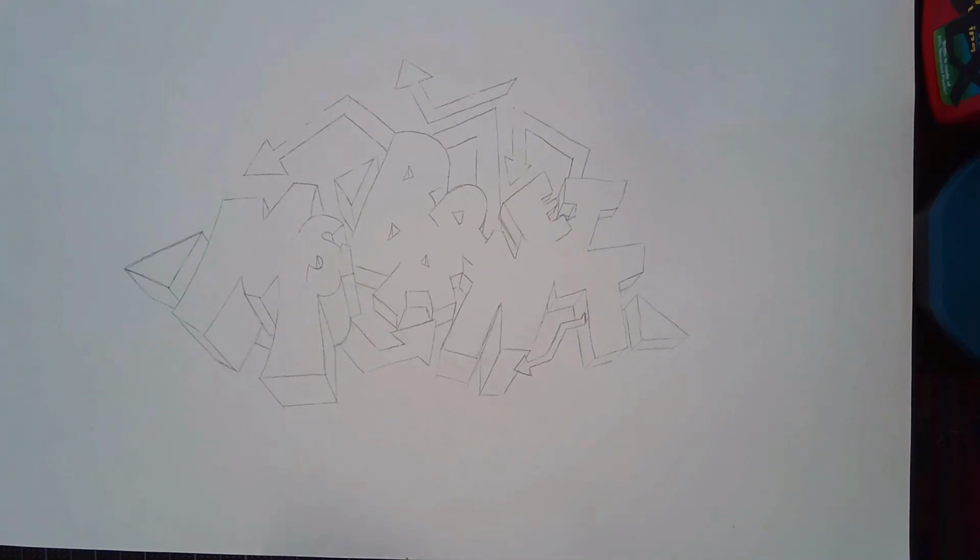Some of mine are lower, some of them are higher. I let them touch and merge. Some letters are slightly diagonal, some are vertical. So we played around with the placement of our letters.